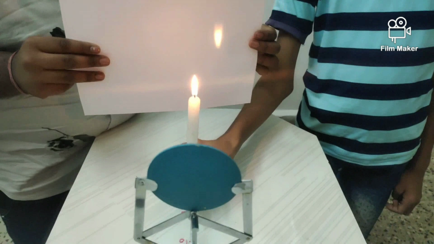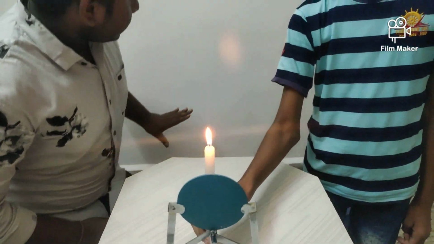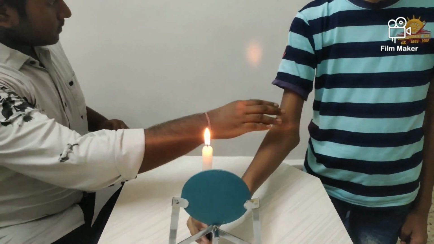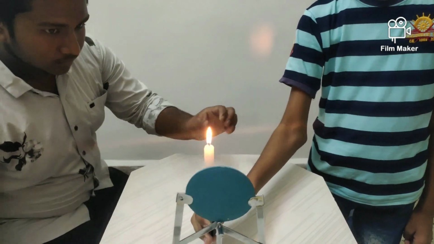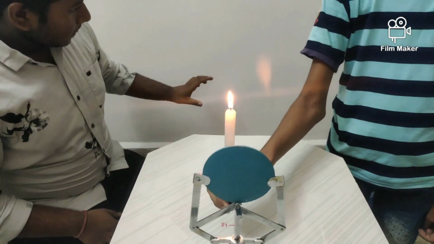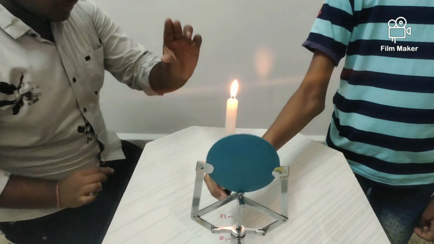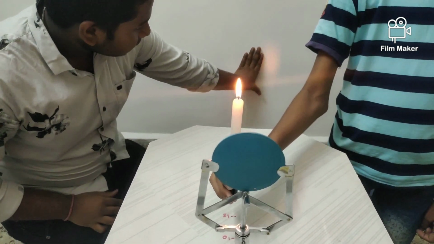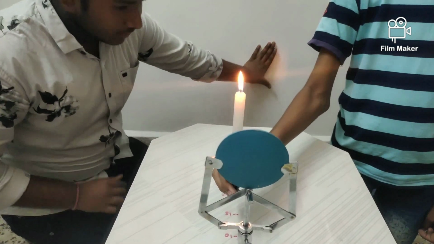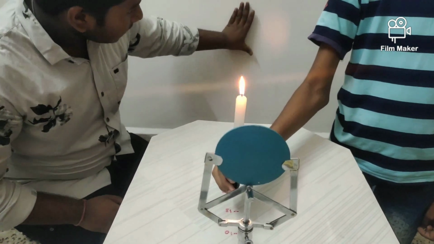And another condition we are going to take: when we place the object at focus, the image will be formed at infinity. And this we are able to see: the candle flame is small in size and the image is formed big in size. It is nearly the size of my palm. So this is the condition when we place the object at focus. The image will be formed at infinity and the size of the image will be enlarged.